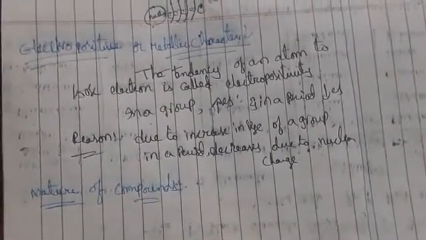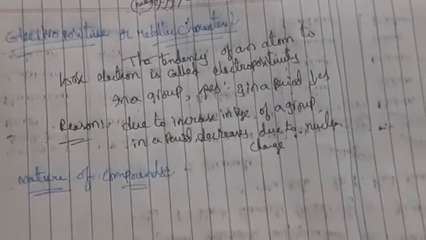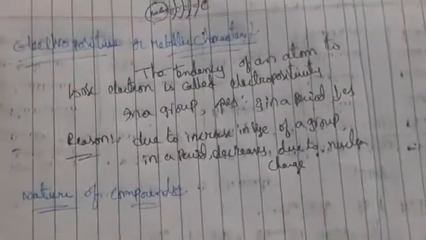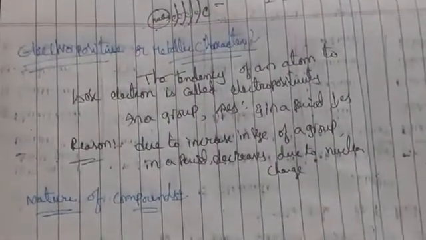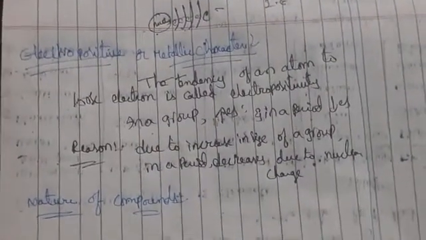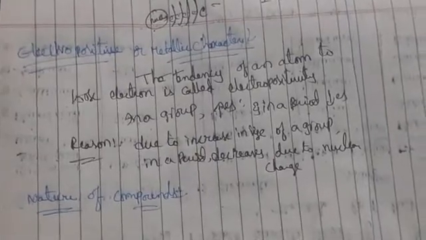So here boron and aluminum have only 6 electrons, we can say. Why? Because these compounds have a tendency to accept a pair of electrons. They accept a pair of electrons, which is known as a Lewis acid. What is the nature of compounds?